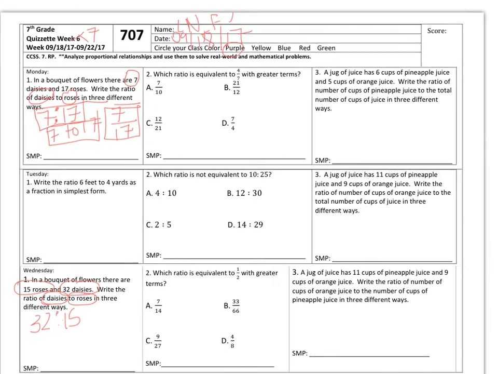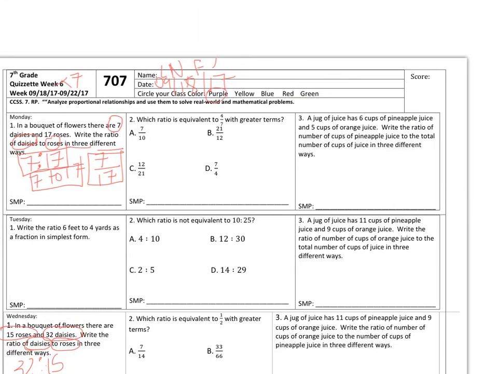All right, moving on. Number 2, it says, which ratio is equivalent? Equivalent. Another word for equivalent is equal. If you pay attention to the first 3 letters, it's eq, or equal. It's the first 3 letters that you would write in the word equal. So pay attention to that. So equivalent just means equal. So which ratio is equal to 4/7 with greater terms?